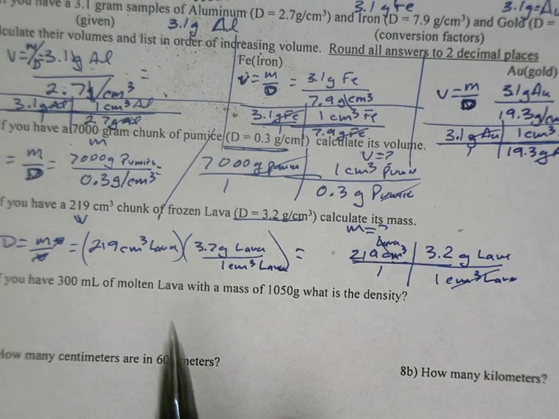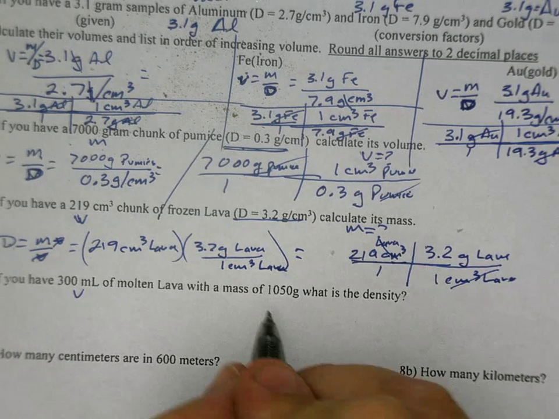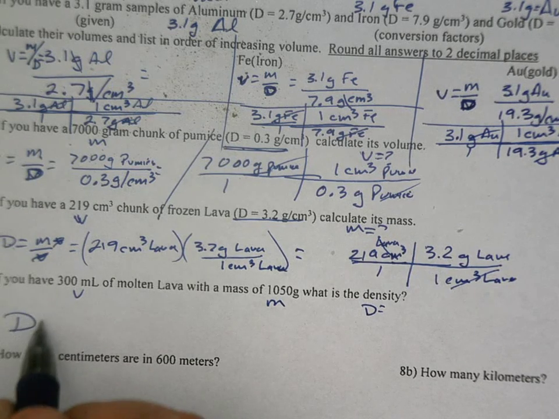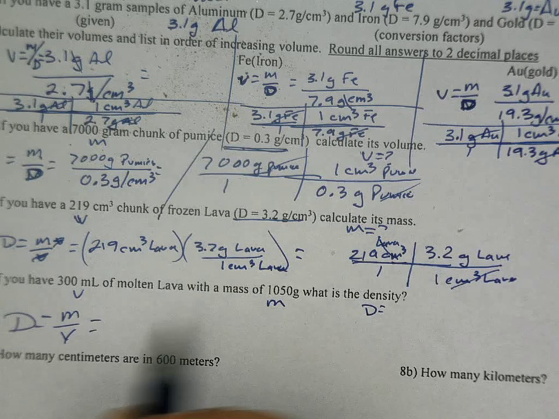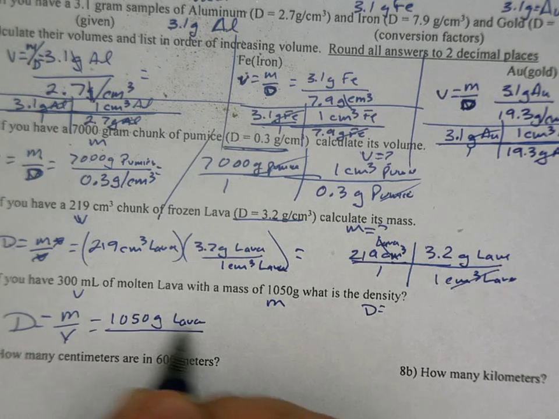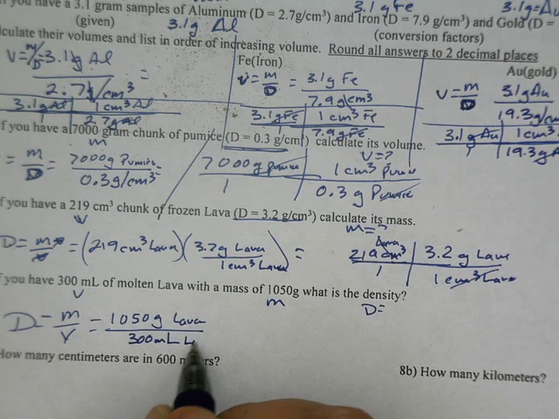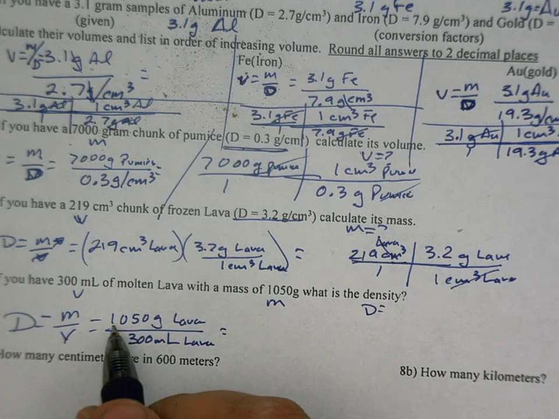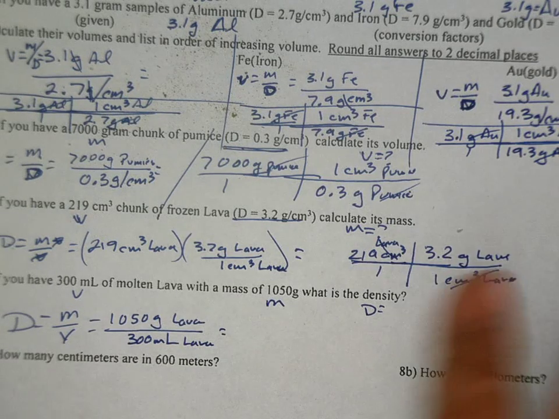Lastly, you have 300 milliliters. That's a volume of molten lava with this mass right here. What's the density? Okay, this one, we just got to use the density equation. Density is the mass divided by the volume. That's a given on the test. Mass is 1,050 grams of lava divided by 300 milliliters of lava. And the density is going to end up being, well, what's 1,000 divided by 300? It's going to be close to 2 or 3-ish is what I'm guesstimating.